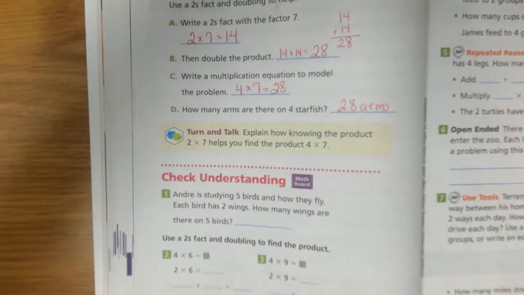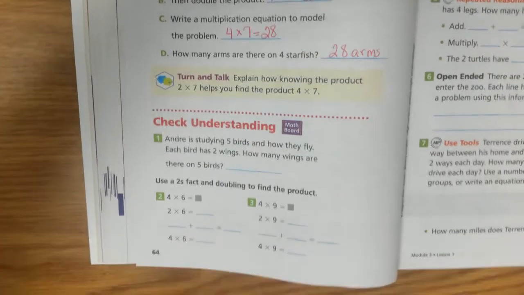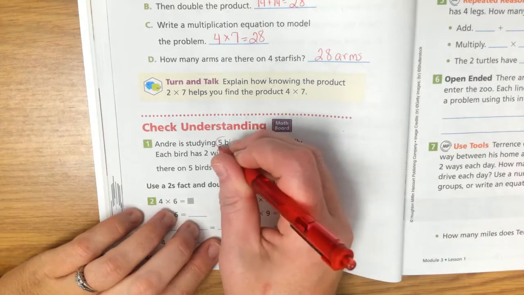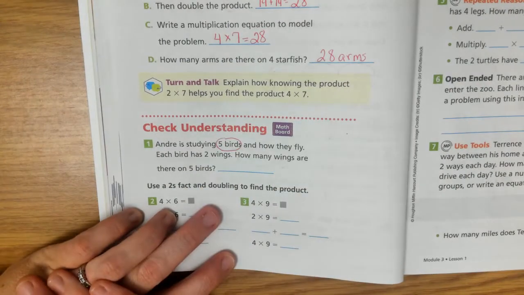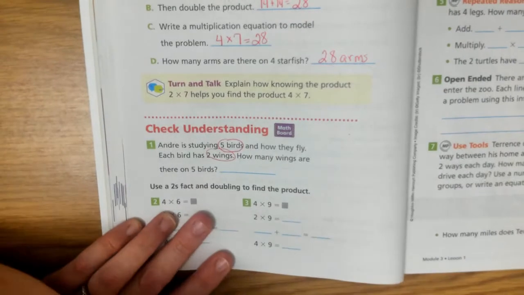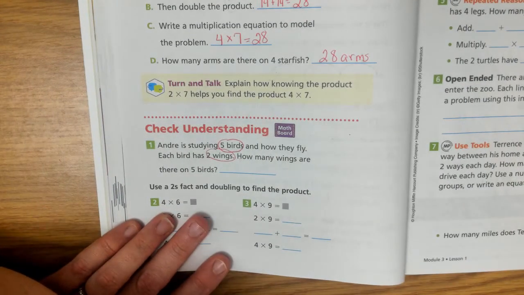All right. Andre is studying birds. He's studying 5 birds and how they fly. Each bird has 2 wings. How many wings are there on 5 birds?